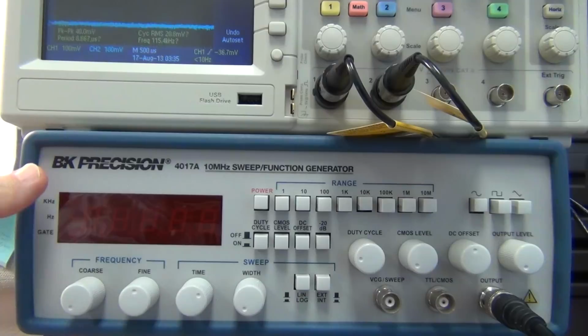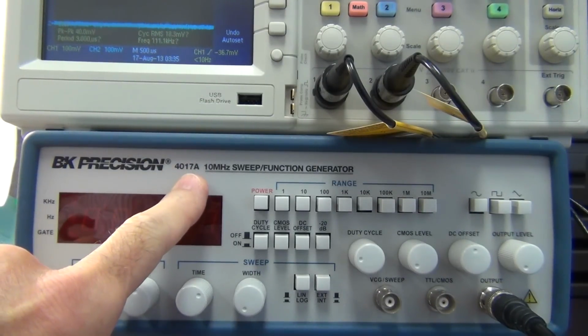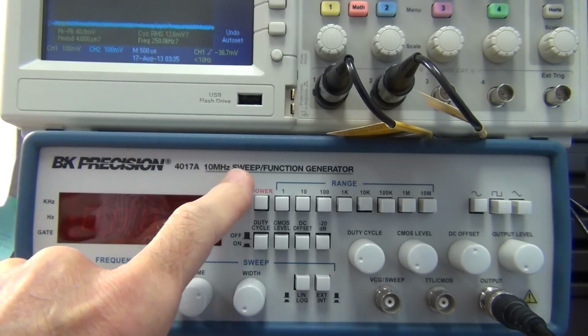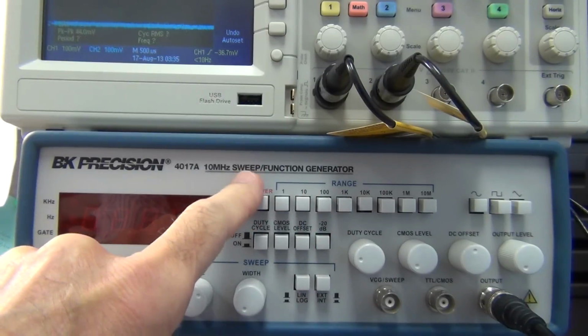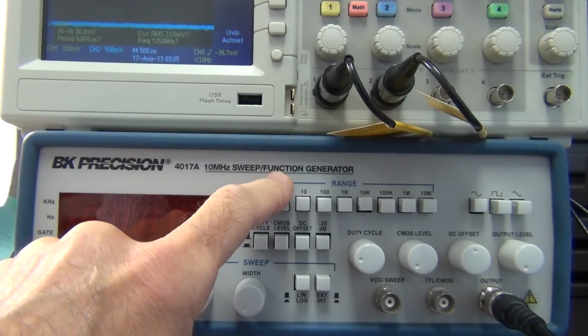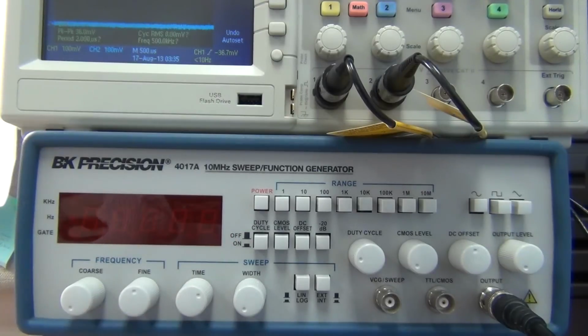We're going to learn about and how to use the BK Precision 4017A 10 megahertz sweep function generator, but we will not really use the sweep features. Today we're only going to learn about the function generator features. We use function generators to create voltage waveforms that are often used to drive inputs of electric circuits.